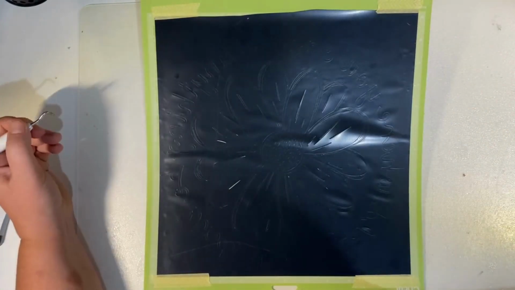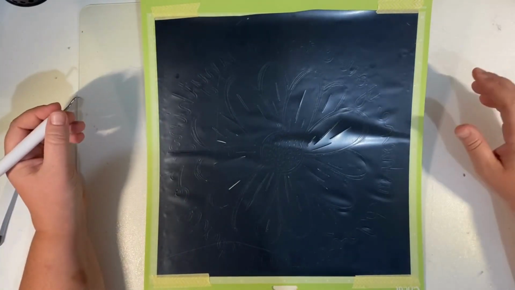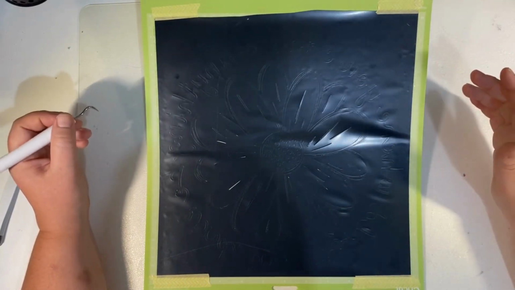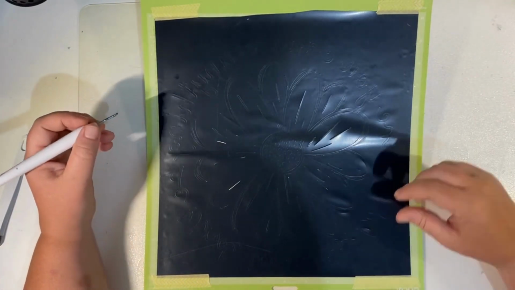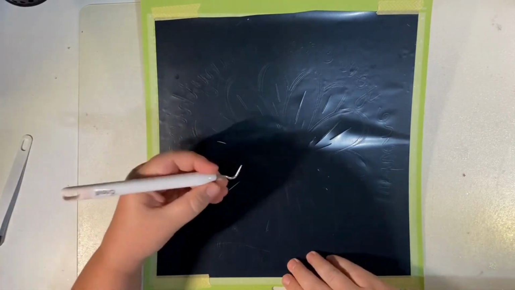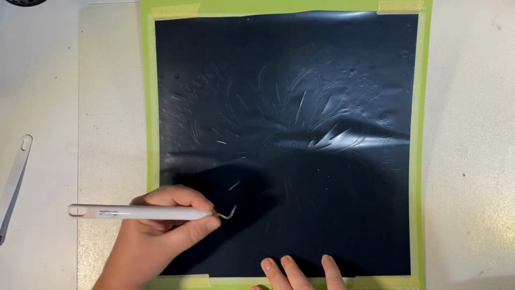Okay, to weed this t-shirt vinyl print, what I'm going to do first is leave it stuck on the mat because it makes it easier to do the weeding. I'm going to start working on the inside of the flower first, and then I will work my way out. So I'm just going to start.